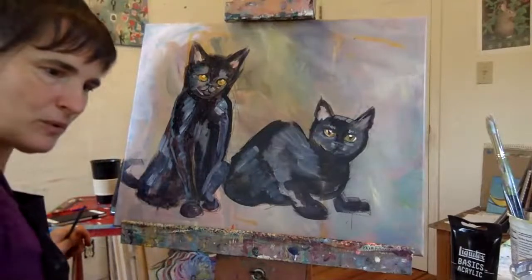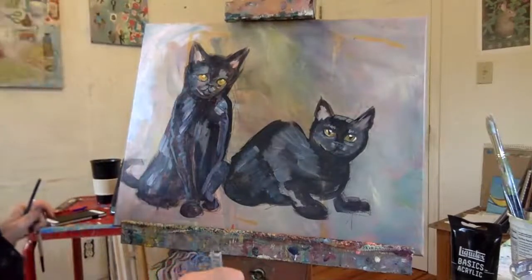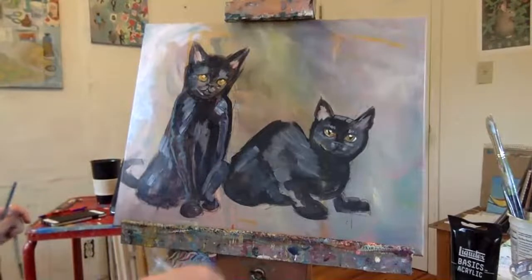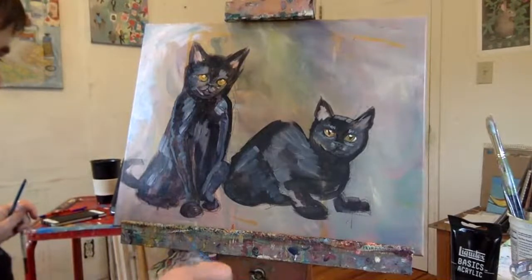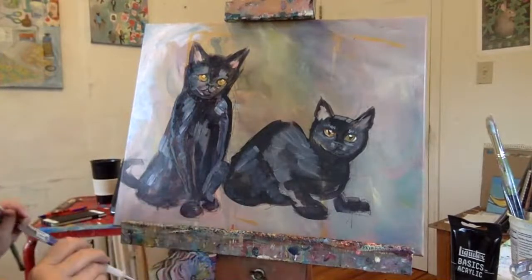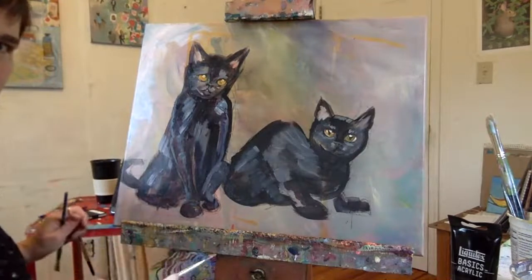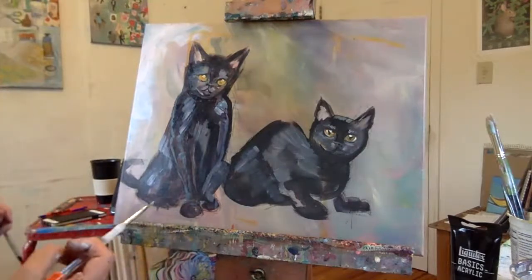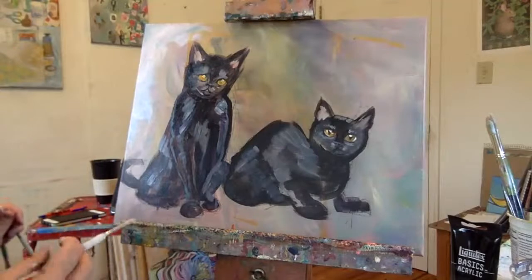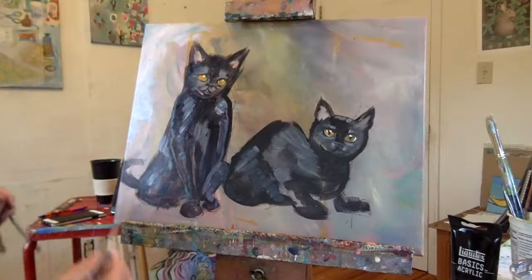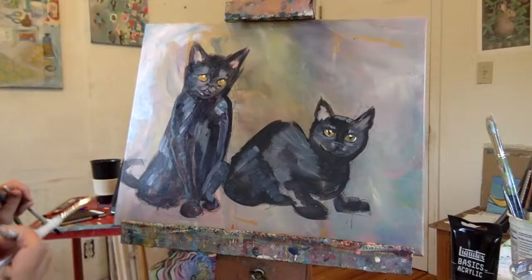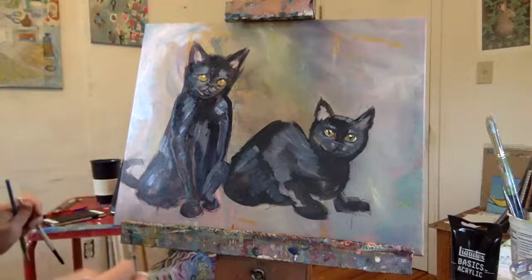So I'll just talk about whiskers real quick. If you notice, the whiskers aren't just white lines plastered on top of the cat. There's a lot of changes in the whiskers also. We don't always see the entire whisker. There's thickness and thinness to the whisker.